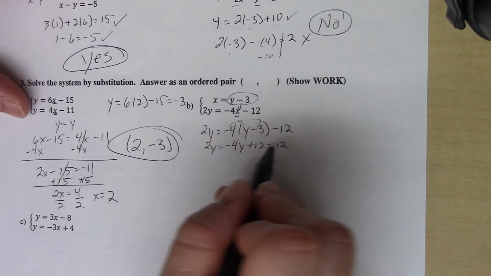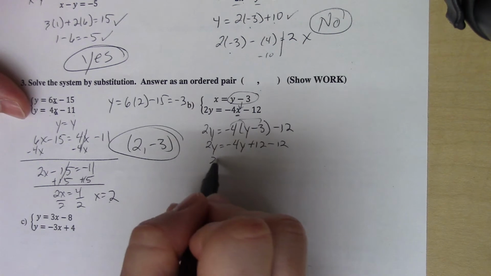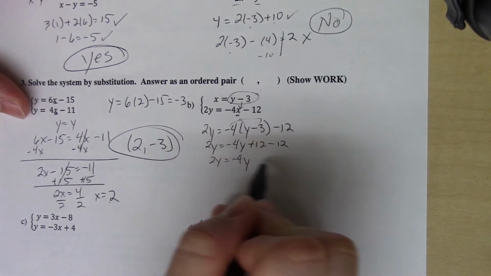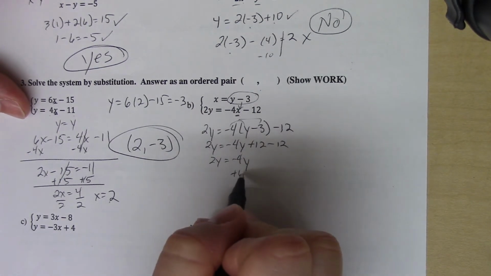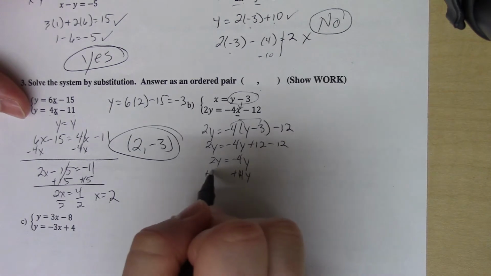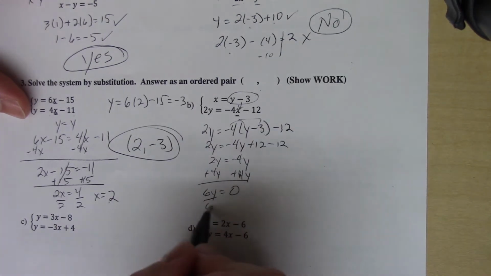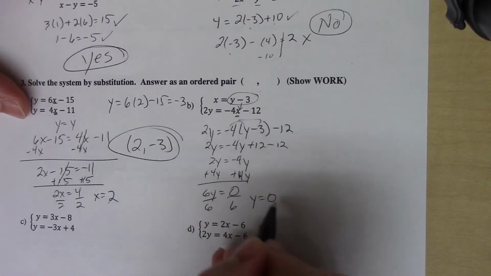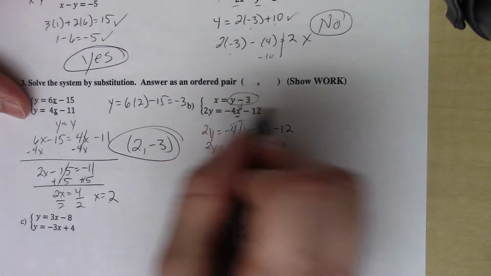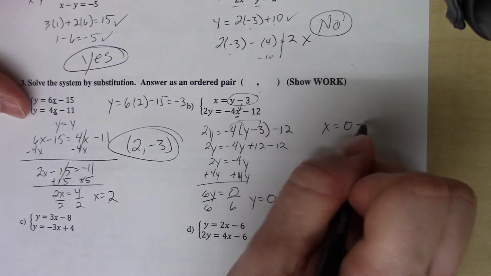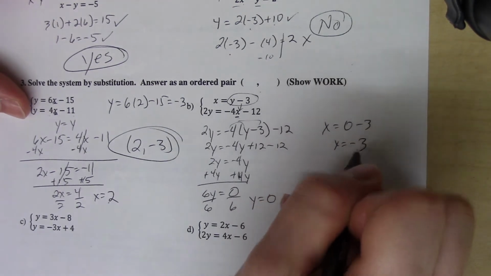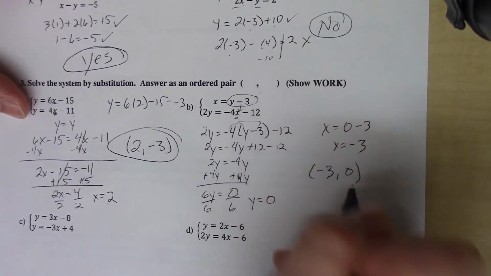And let's just double check to make sure, okay, those will just cancel, so 2y equals -4y, I think plus 0, and where people get confused here is when I add 4y to both sides, I get 6y equals 0, and I can still do that. I can divide and get 0, right? So when I plug that in, I'd get x equals 0 minus 3, so x equals -3, and there's my point. I can get 0 as a solution.